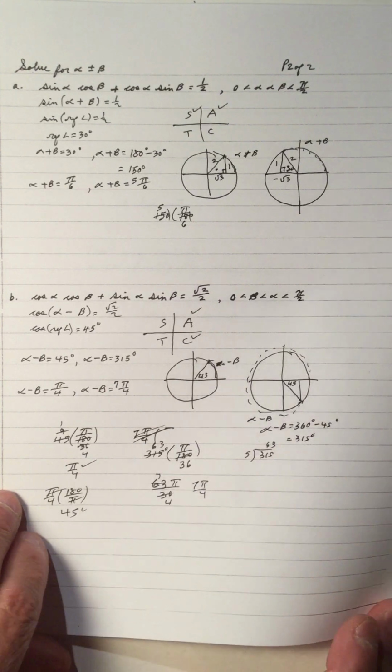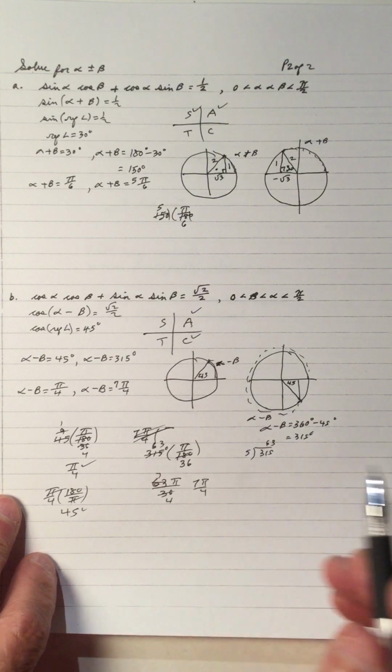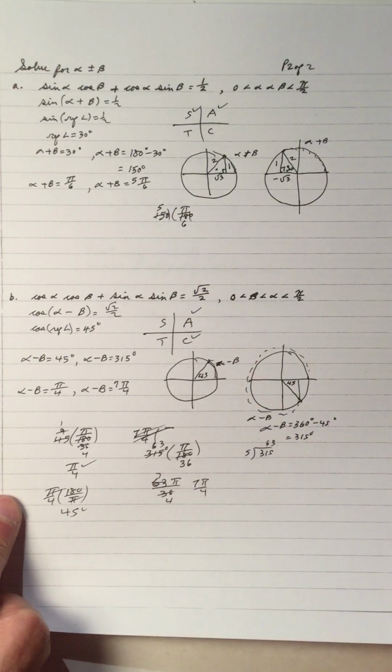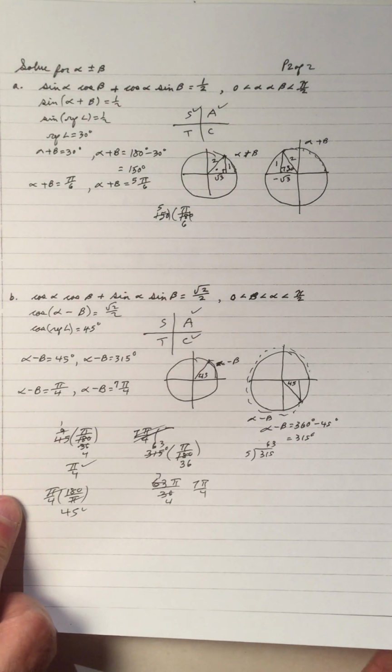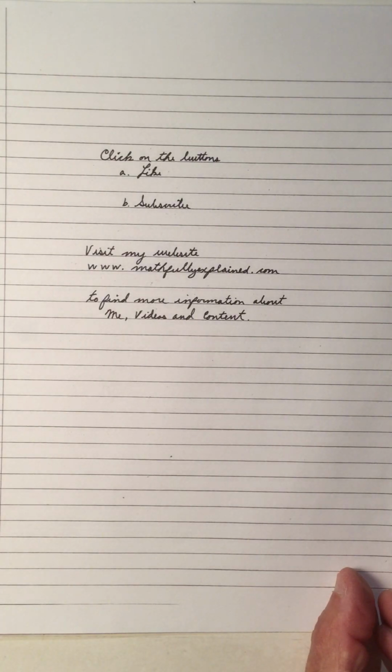Hopefully I didn't mix you up in the conversion here, but that's using the addition formulas for cos and sine to solve these. And that brings us to the end of the video.